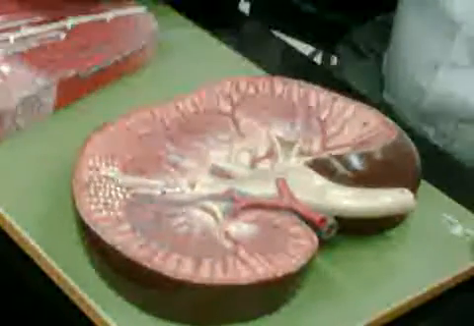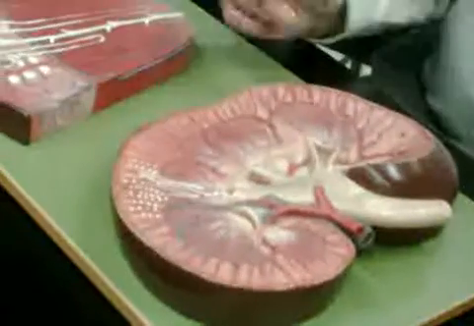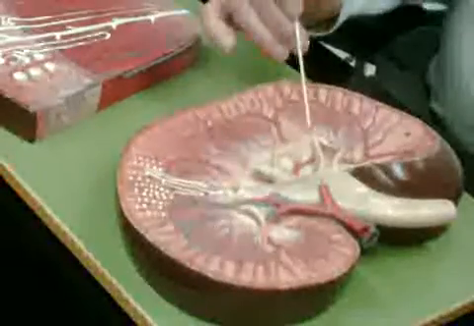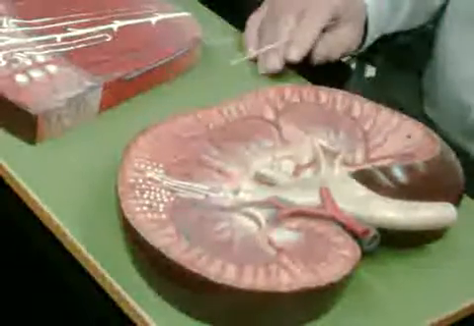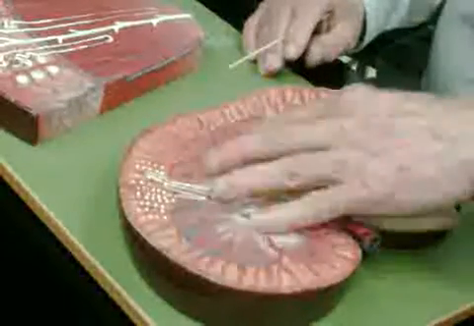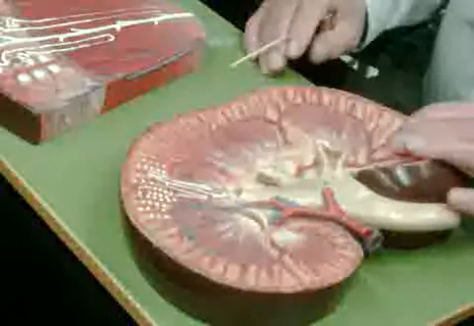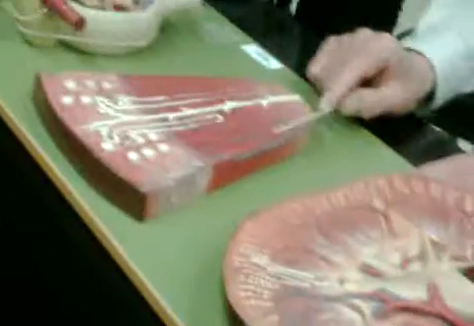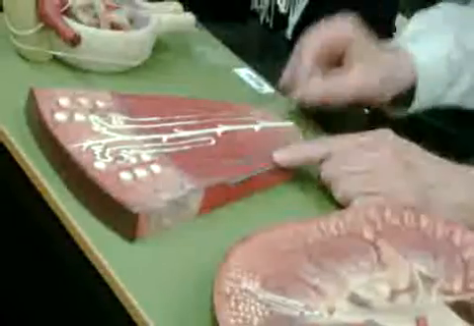So, if we go to this model, which is a blow-up of one of these, I want you to take note that the renal pyramids, there are about 6 to 8 of them in most people's kidneys, and they're in the medulla, and then the cortex is out here, all right? So now, let's go back. What you have here is an interlobar, it's between the pyramids.